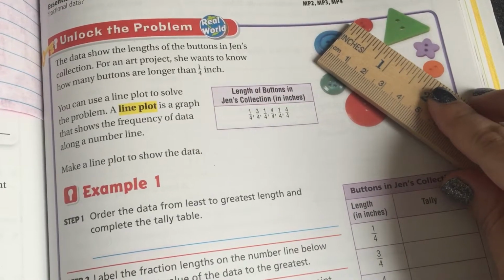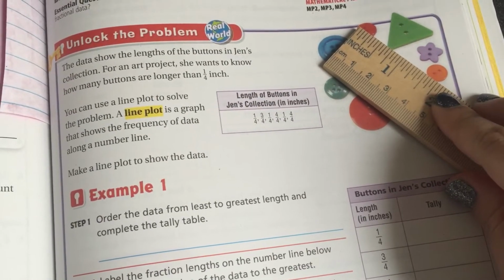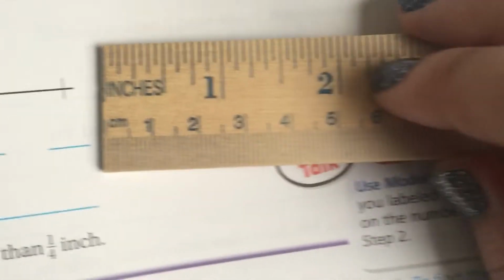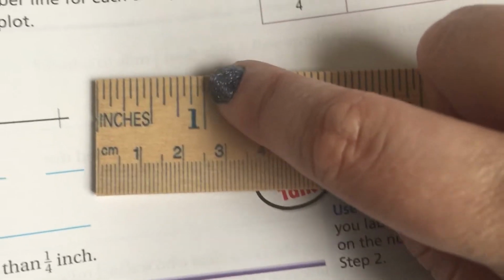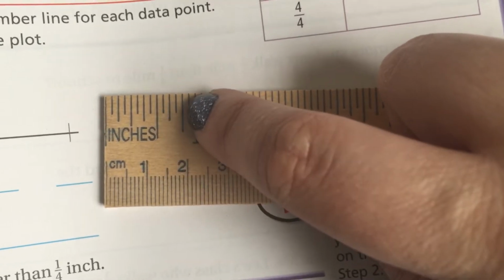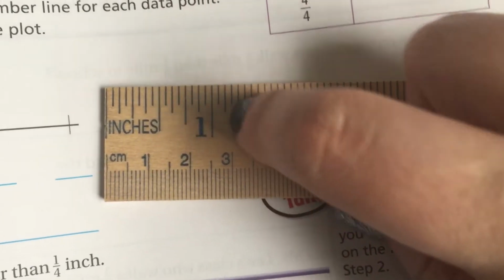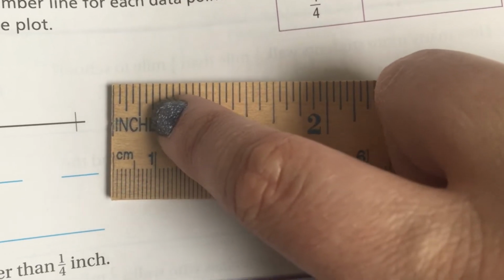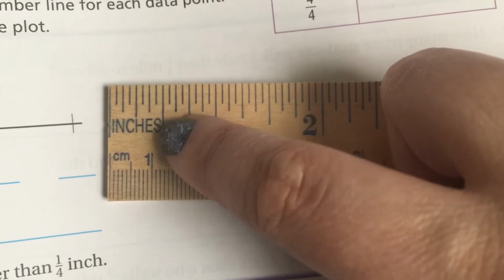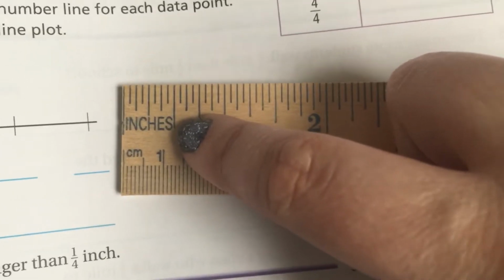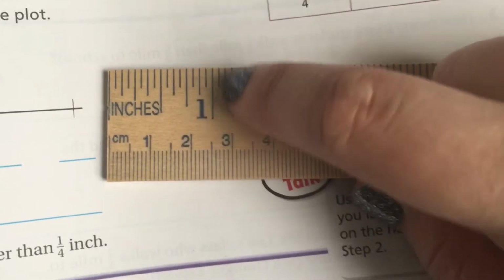So this button would have been about 1/4 of an inch. Because if you look at the ruler, here's 1 inch. These big lines right here represent 1/4 of an inch. So that's 1/4 of an inch, 2/4 of an inch, which we also know that 2/4 is half, 3/4 of an inch, and then 1 whole inch.